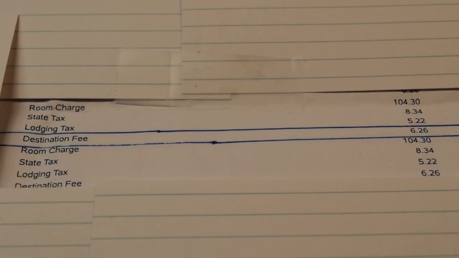So I called the hotel and asked about it, and I really didn't get a straight answer. They just told me that my bill was different than my estimate, and that's why they had to take the extra $15. So I really couldn't ask any more questions at that point. I didn't have any other information.